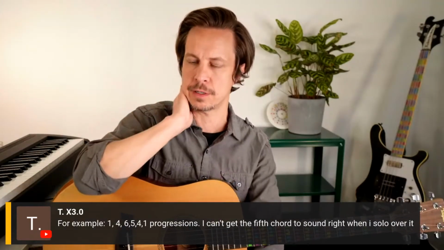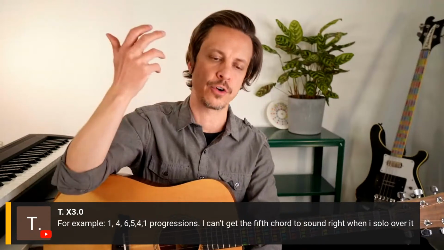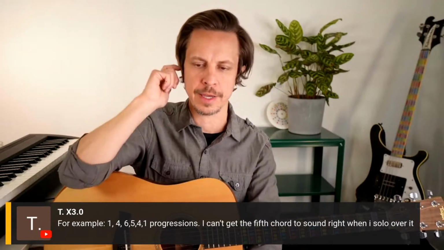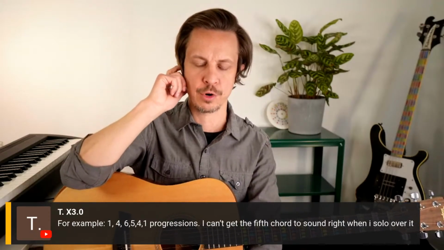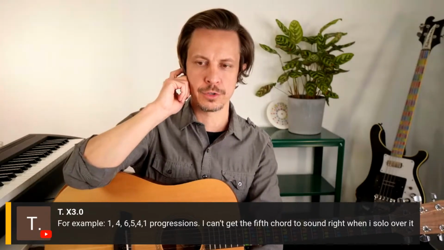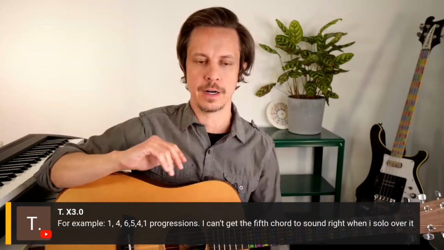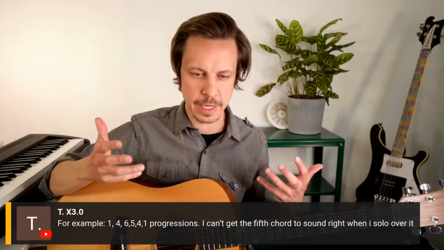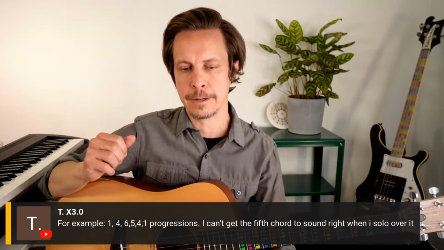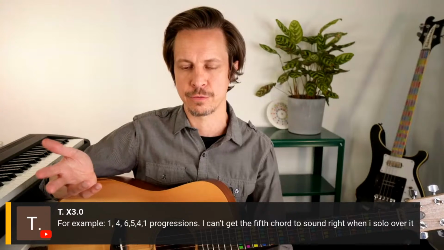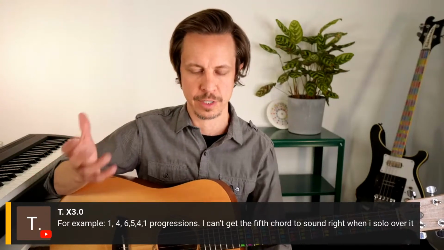I guess what pattern are you using, like a pentatonic scale to play over that progression? Or are you using just a major scale from the major key to accompany that progression? I'd have to hear it to get a sense of why it sounds annoying or doesn't sound quite right.